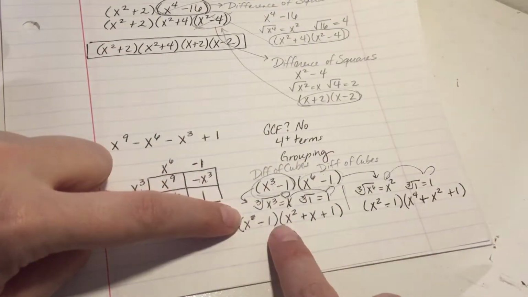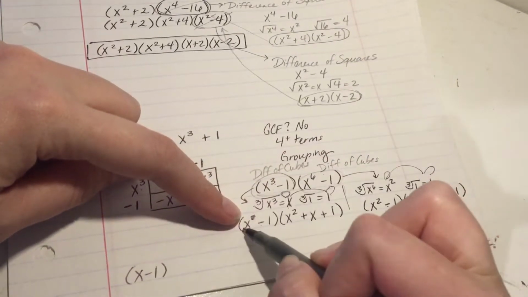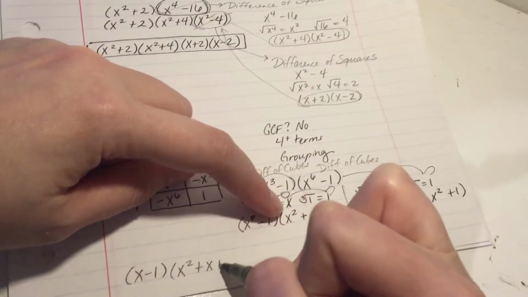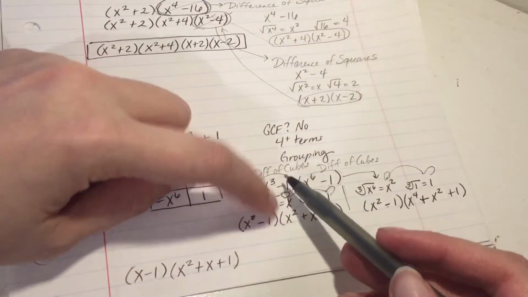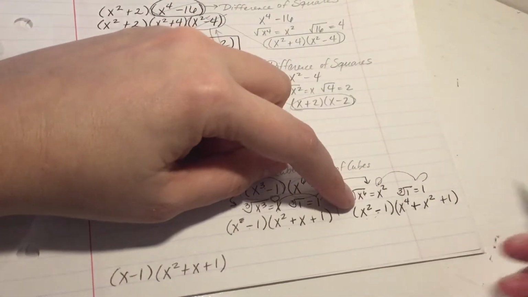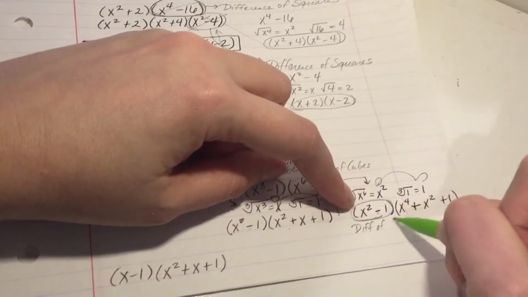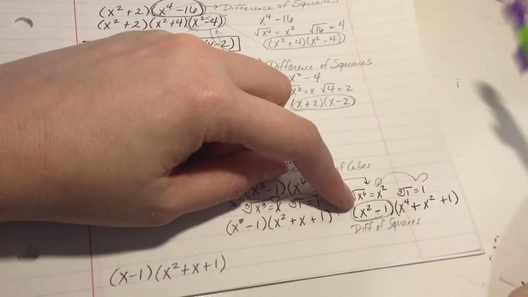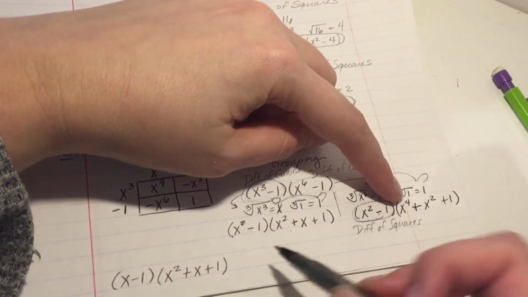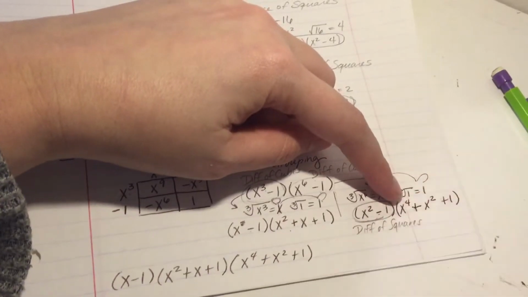Now this is a binomial, but there's no exponent here, so this is not squares or cubes, so I'm going to write it. Then this one never factors because it's the trinomial that came out of the difference of cubes. Now how about this one? This one's going to factor, so I'm going to circle it and write difference of squares. I'll do that in a minute. And this is the trinomial that came out of difference of cubes, so I'm just going to write it. Now I just got to do this one.